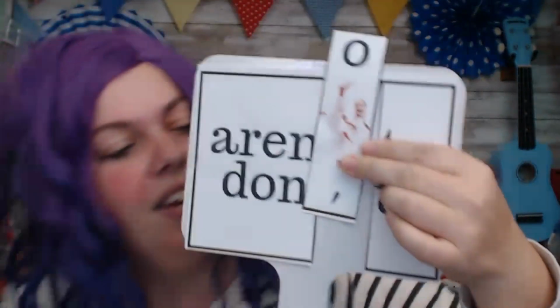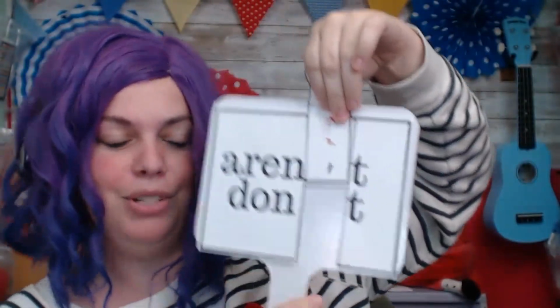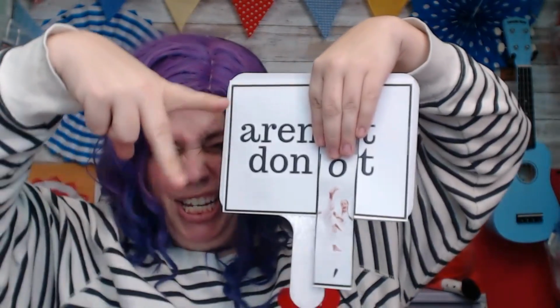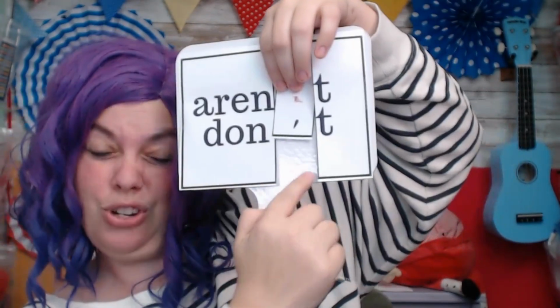Kick out the O, and I usually will bring my foot up, because they think that's funny. Kick out the O, and we put in the apostrophe: aren't. And I will do the same thing for do. Do not, kick out the O. Don't. So I have that visual to kind of help them understand that we're taking out that O, we're putting in an apostrophe. And then we will read through the sentences.